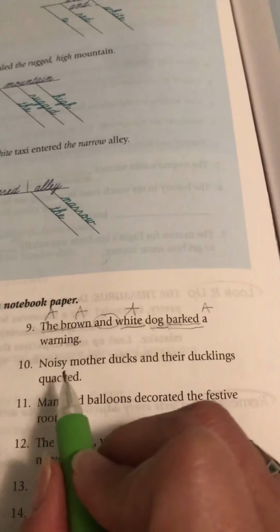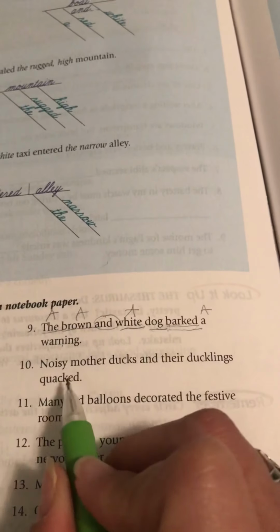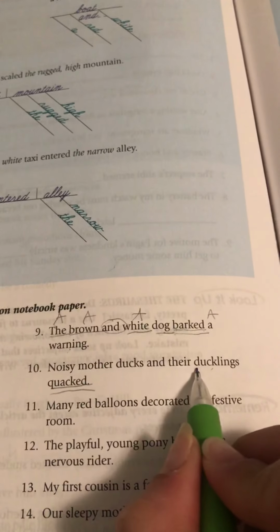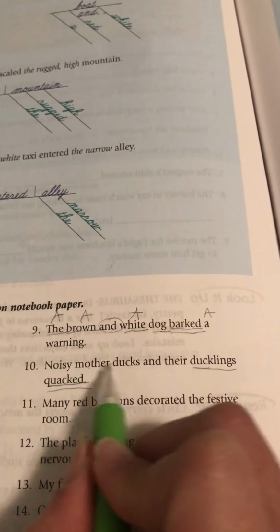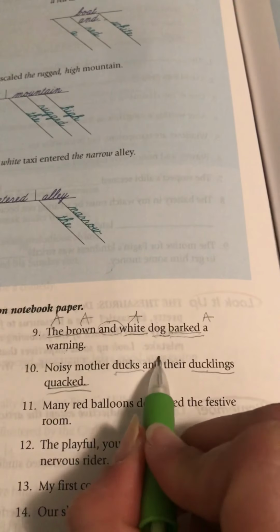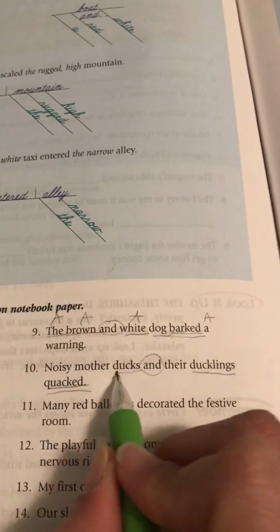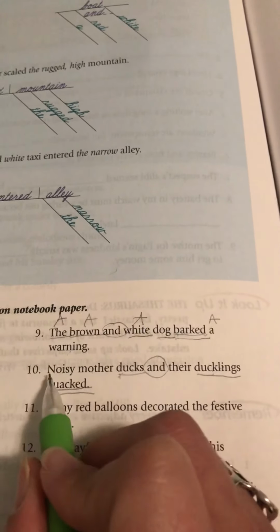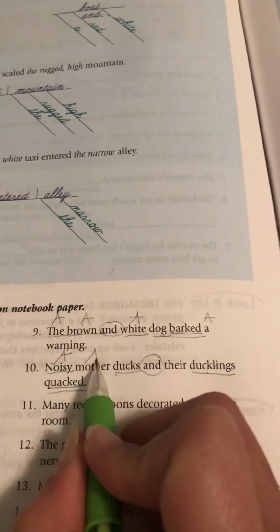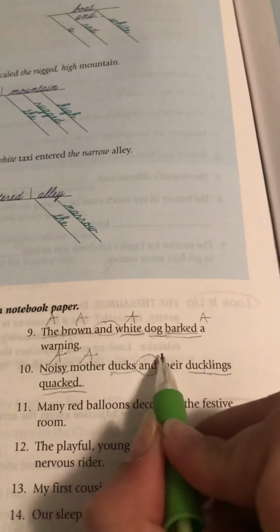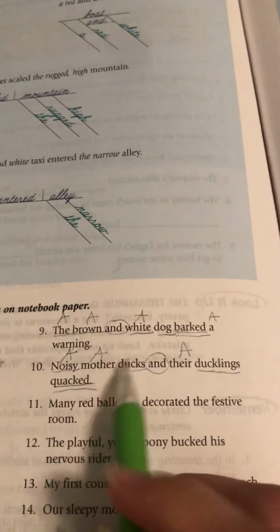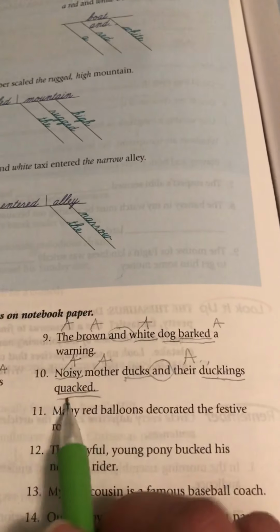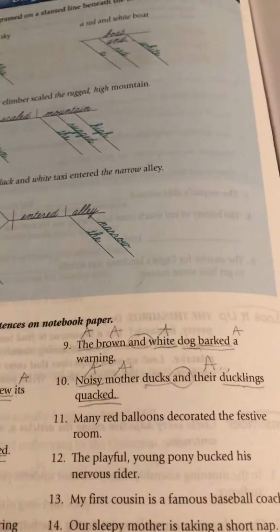Let's do one more. Number 10. Noisy mother ducks and their ducklings quacked. I already know that quacked is the verb. Okay, ducklings is the subject here. But it's noisy mother ducks and, see, so ducks again and ducklings. So there is a compound subject, right? And then the verb. And then also what describes ducks? Noisy mother. So I put adjective here, adjective here. What kind of ducklings? Their ducklings, an adjective there. You see? So all of the adjectives you're going to also diagram. You're also going to diagram everything that you underlined and circled. Okay? So that's basically what that is.